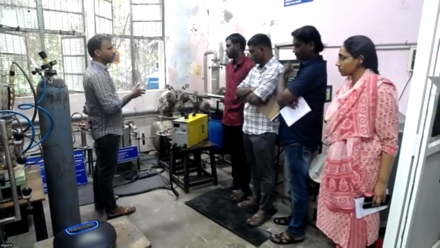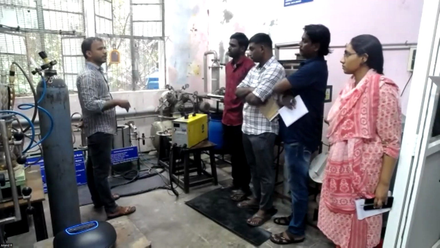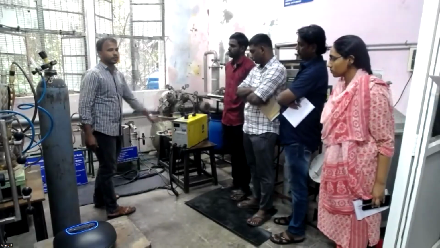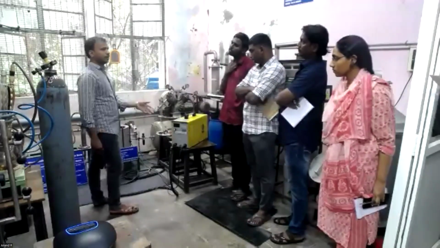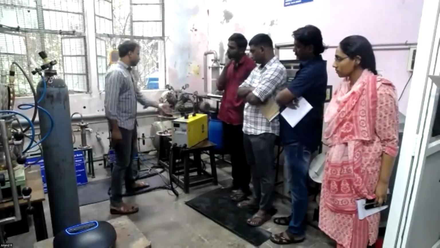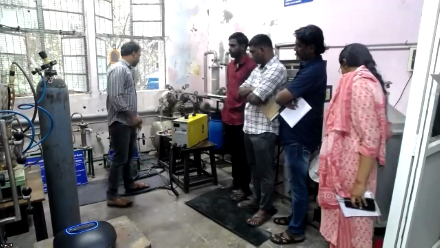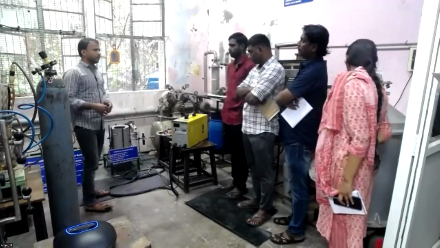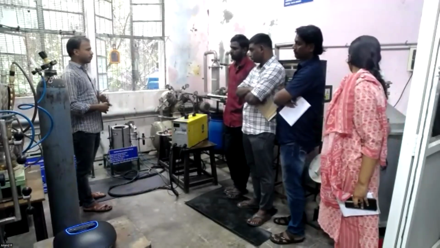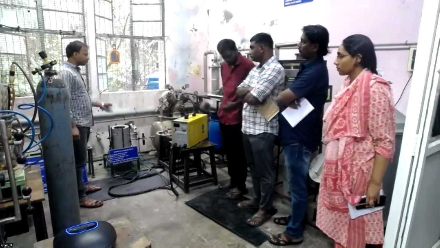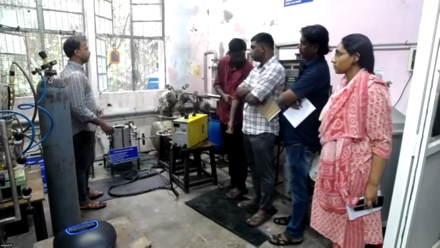This range may vary, 20 to 120, 20 to 180, depending on our scalability or requirement. We may give different capacity plasma generators. So now we saw the simple demo of how to generate hot plasma with this setup.